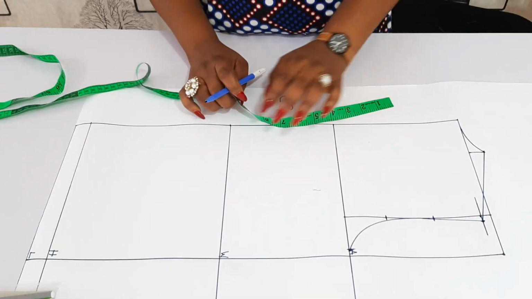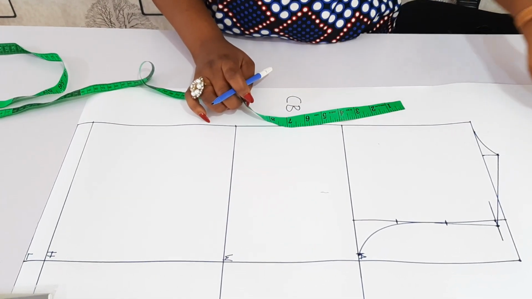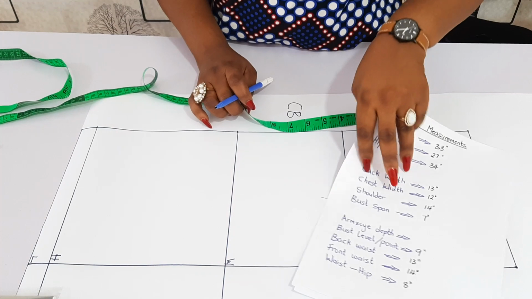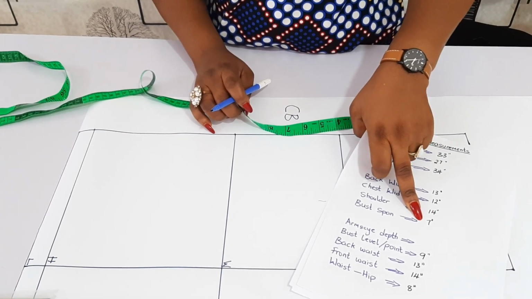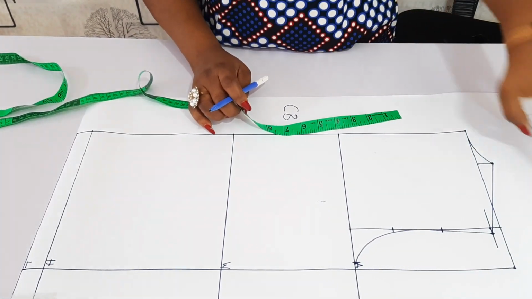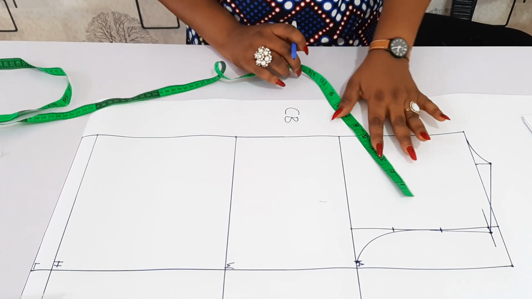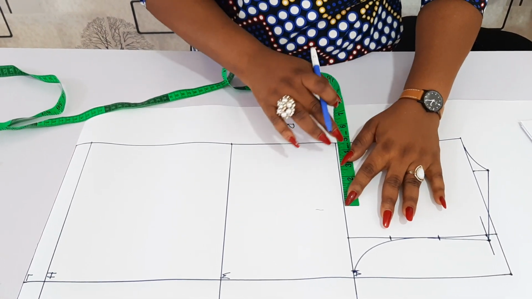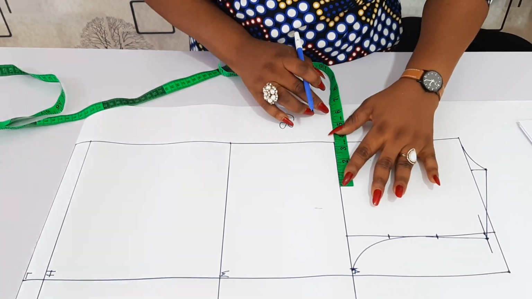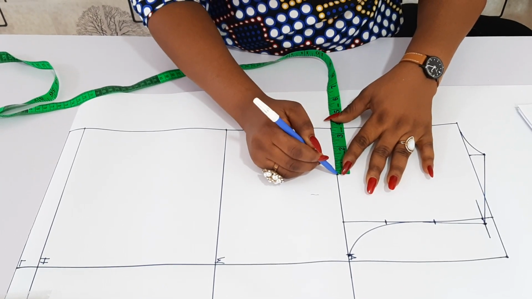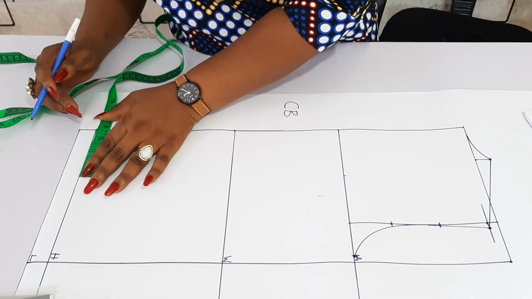The next stage now is to insert our bust span. From our measurement, our bust span measurement is 7 inches. So we need half of that. When I divide it by 2, that will give me 3.5. So first on the arm side depth, I'm going to insert 3.5 inches. Then on the hip, 3.5.